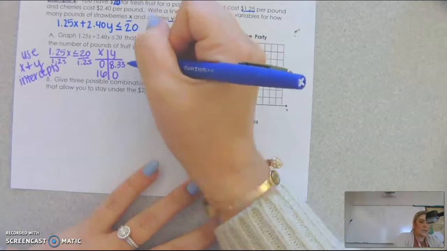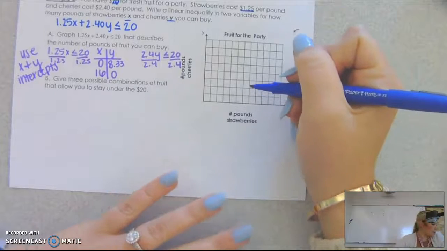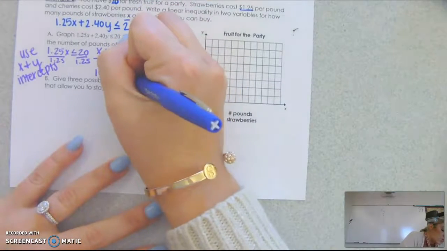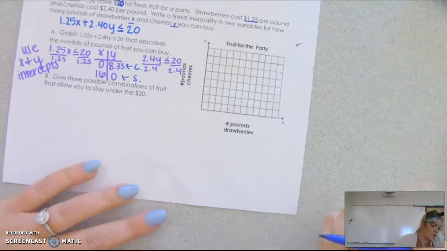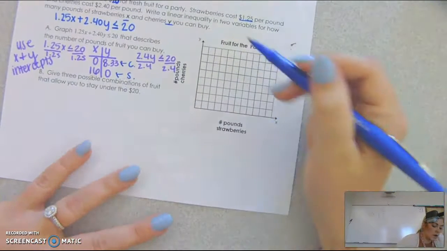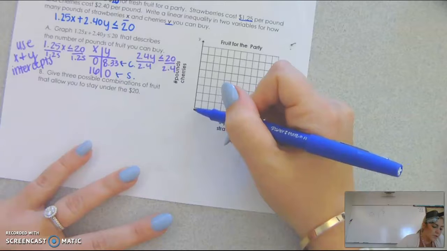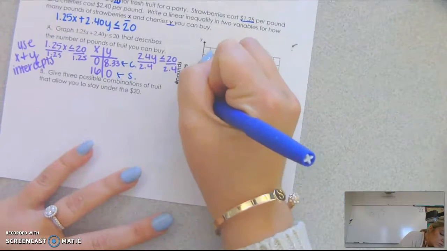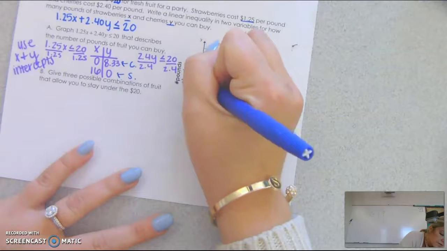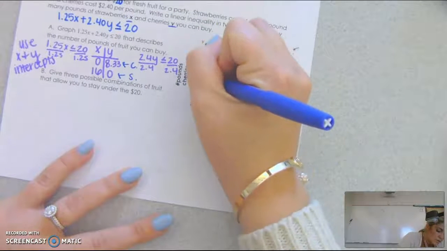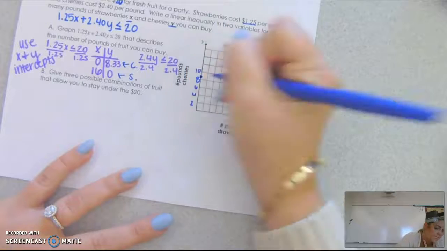So here are my points, and I'm going to graph these points. So this is cherries, this is strawberries. So let's start with cherries. So at 0, I'm going to go up 8.3. Let's label this and we'll go by twos. 2, 4, 6, 8, 10. And 8.3 is just a little bit above 8.